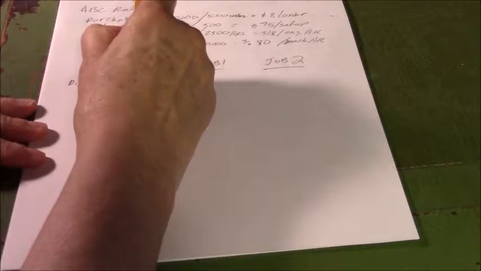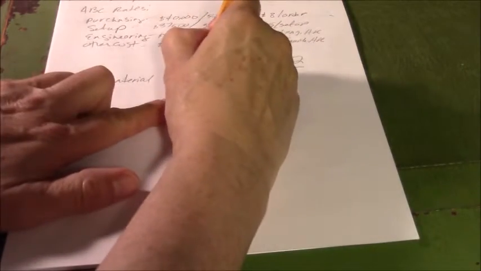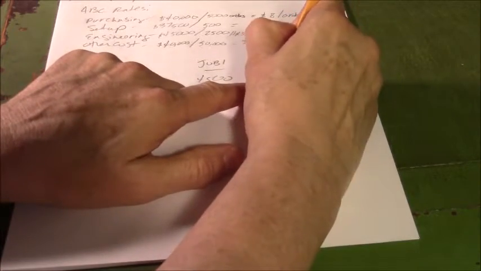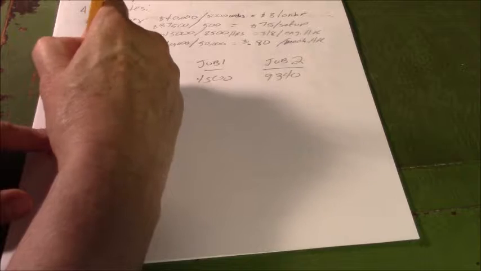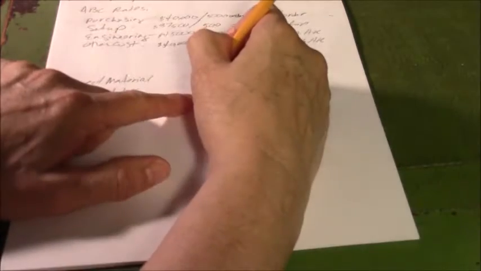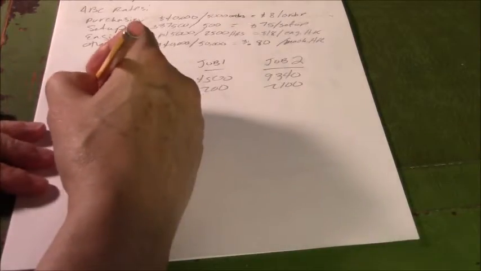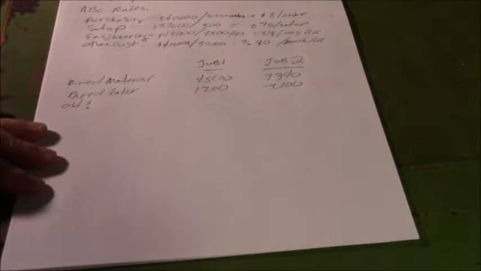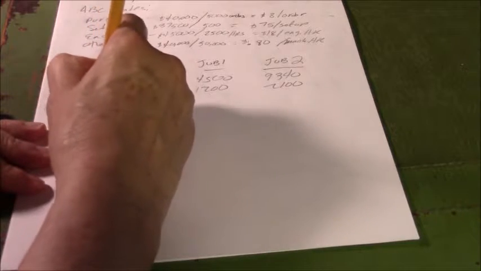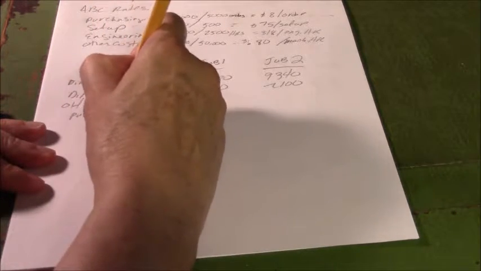Alright. So now we have our rates, and we are going to go ahead and redo our jobs. And let's see. The direct materials hasn't changed. So direct material is still $4,500 for job 1 and $93.40 for job 2. Direct labor is the same. Alright, so direct labor is still $1,200 for job 1 and $2,100 for job 2. And now the overhead is what's going to be different. So overhead, now we've got our purchasing, which is $8 per order.